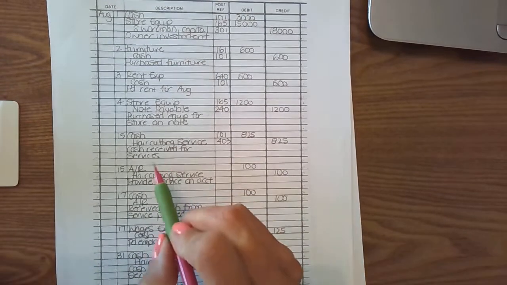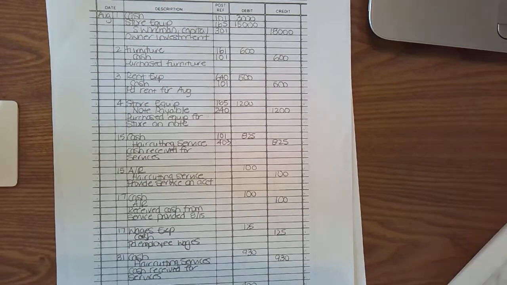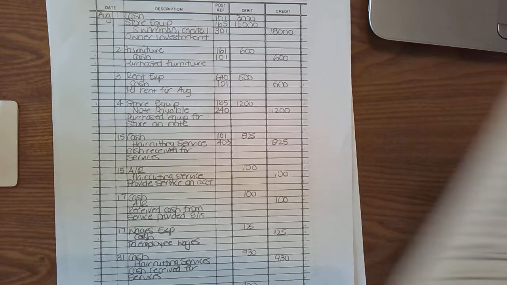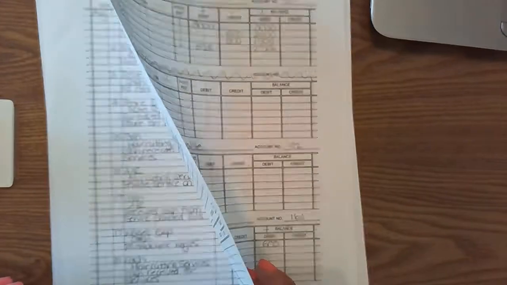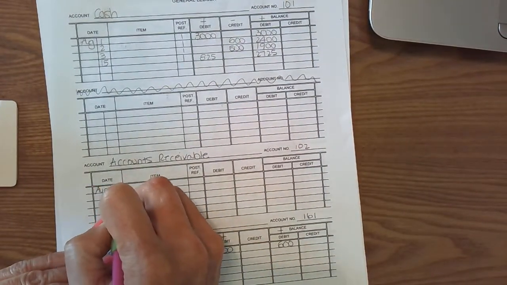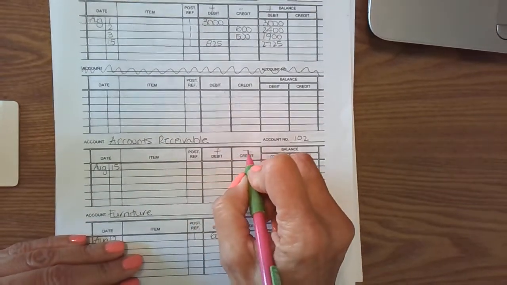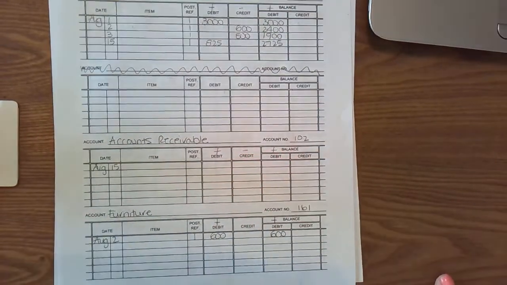Okay, next transaction, we're going to go to accounts receivable and post a $100 debit. This is August 15th. Remember with accounts receivable that we add on debit, subtract on credit, and keep our balance on the debit side, just like our other asset, cash.